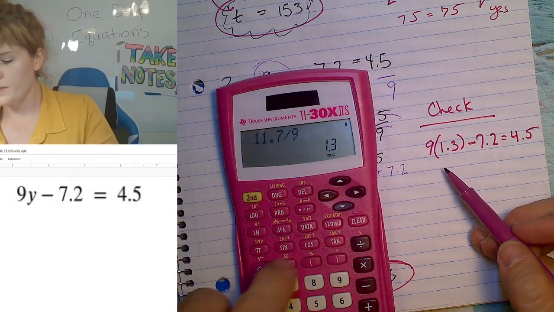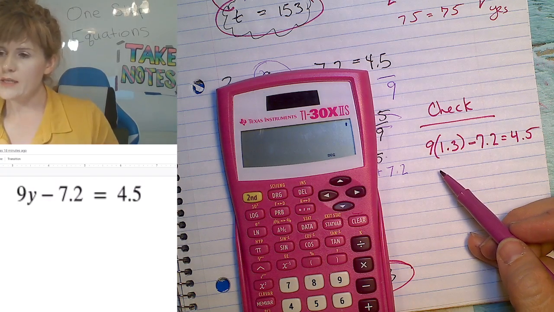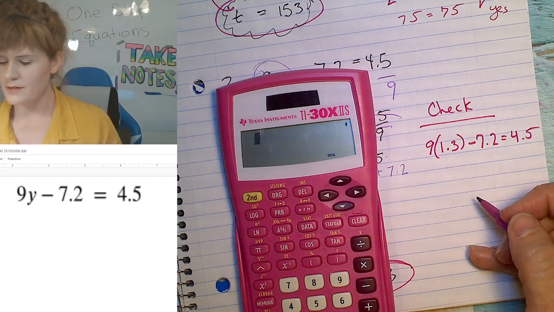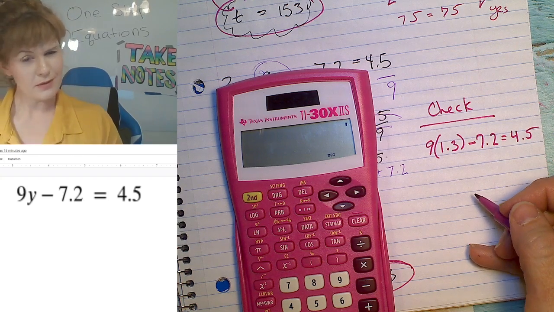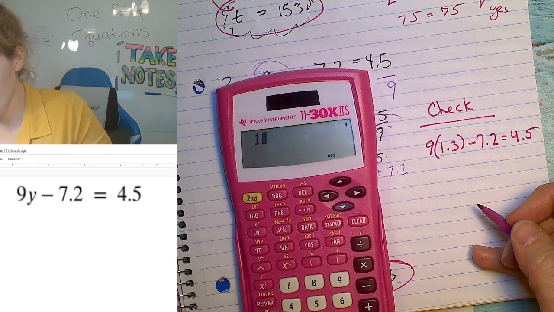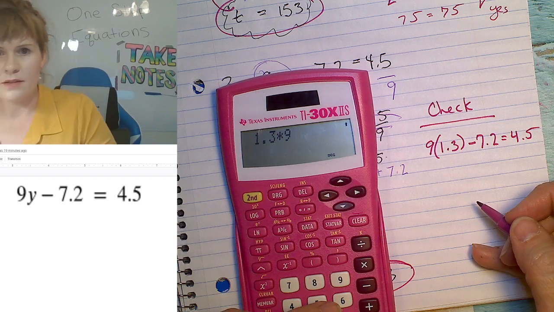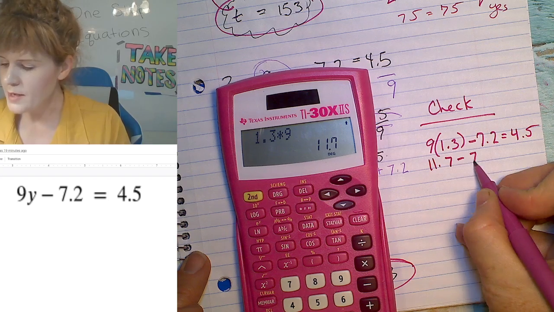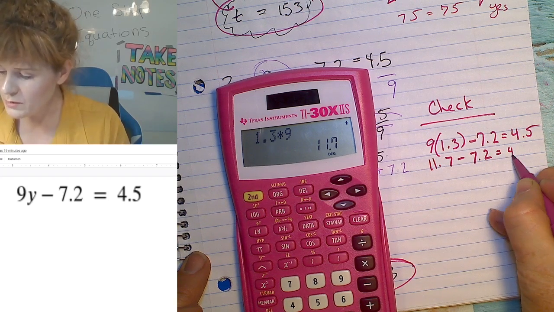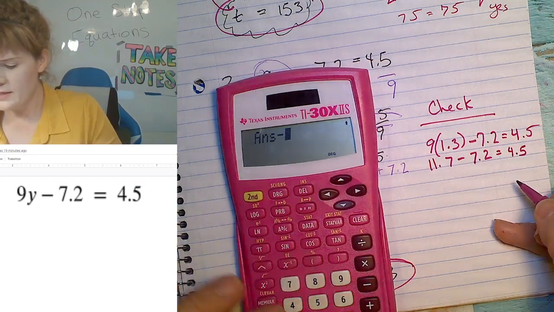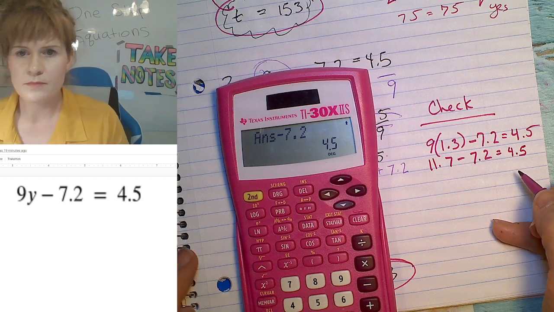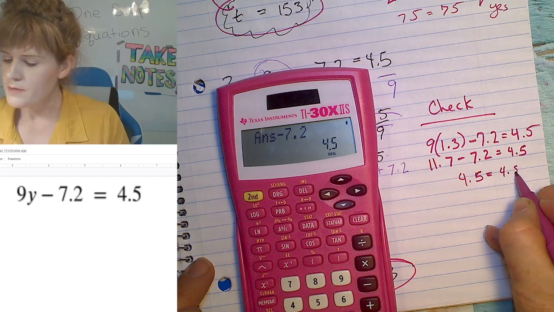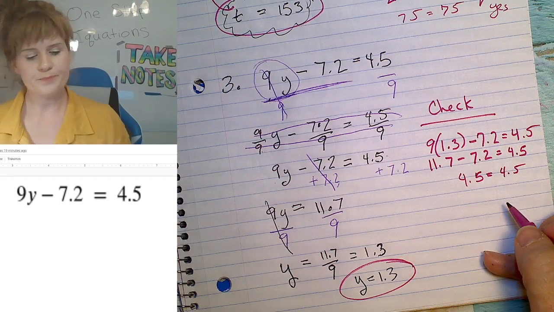Okay, 9 times 1.3 is 9, 10, 11, 11.7? I'm not going to mess around with decimals. 1.3 times 9. Oh, 11.7. I was right. 11.7 minus 7.2 should equal 4.5. Okay, I got it. 4.5 equals 4.5. I can prove that I did it correctly.